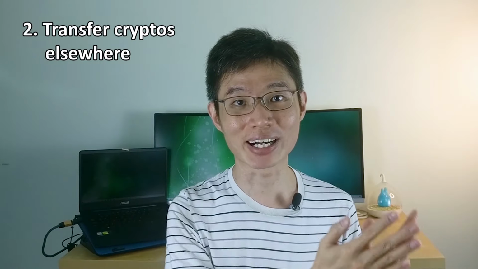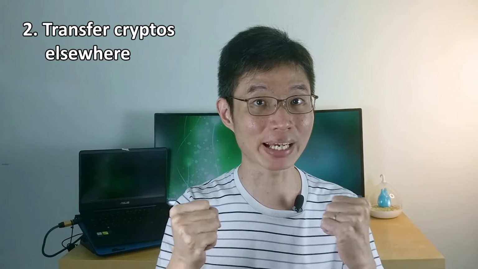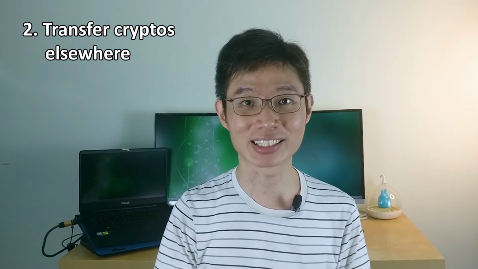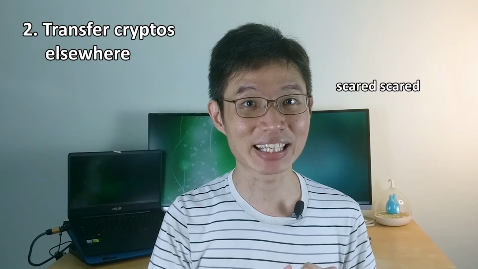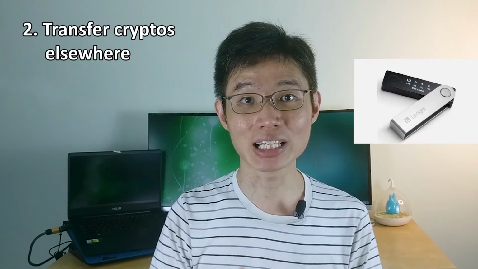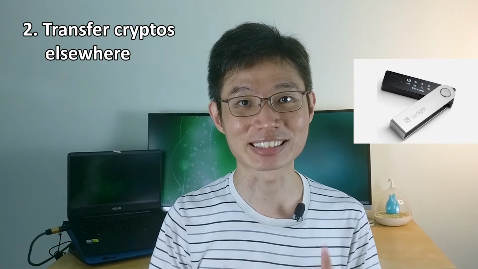Second, transfer your crypto elsewhere. If you are planning to just buy and hold, don't just leave your cryptos in Huobi, because the exchange might get hacked and you will lose everything. If you are scared that your cryptos will get stolen, transfer them to a cold wallet like Ledger. That way, your cryptos are safe and nobody can steal them. So that was some tips and tricks on using Huobi.